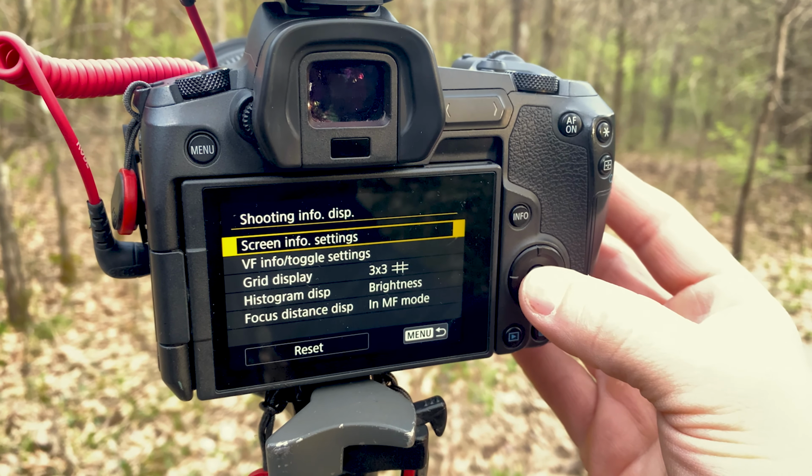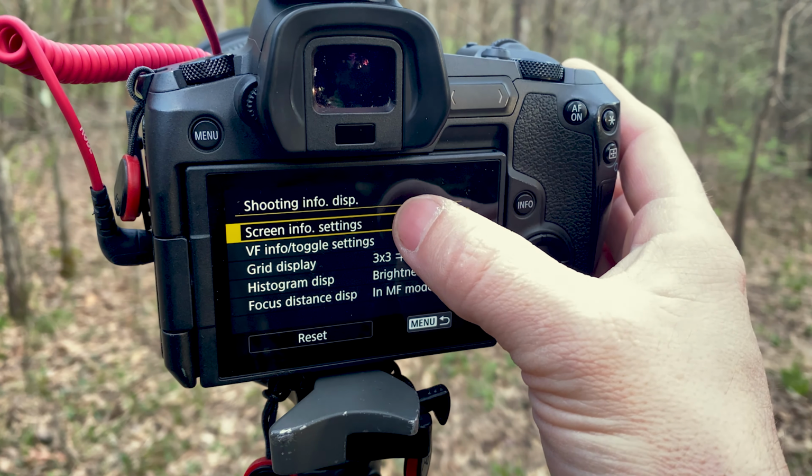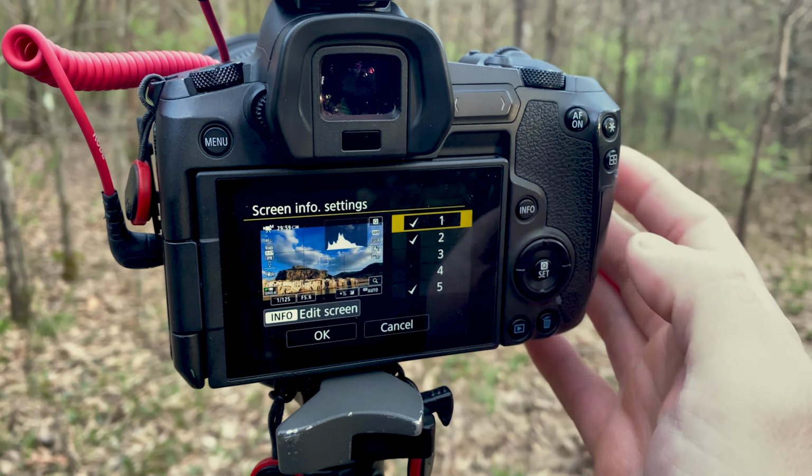Now, the way that we can turn on the histogram is you go to the yellow menu setting, which is the wrench, go to number 4 in that setting, and you hit Shooting Info Display. Now, once you're in there, you hit the Screen Info Settings, and you'll see 5 different presets that you can see for your electronic viewfinder. Now, just go ahead and select the first preset and make sure that histogram is turned on. Make sure to hit OK. Now, when you go back to your viewfinder or LCD screen, if you hit the info button, you can toggle through those presets, and you can choose which ones you want on and off, but make sure that you have the one that has the histogram.